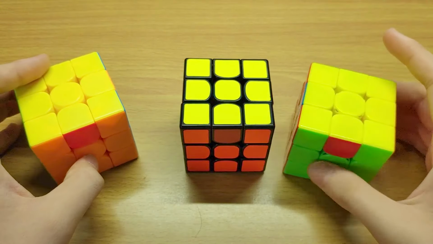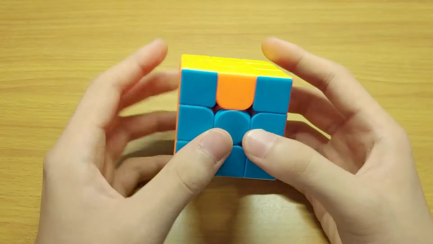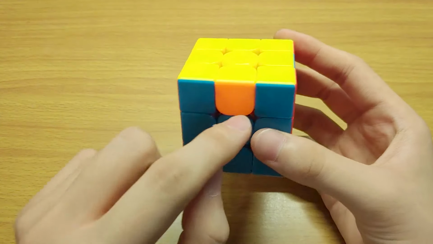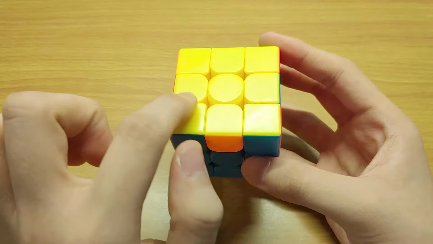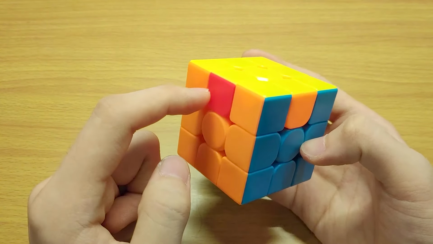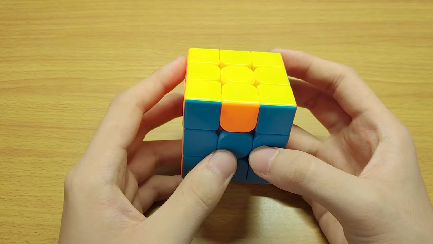Now here, we have a couple of different cases. These two are the same and this one is a different case. So let's move on with the first one, where we want to cycle, move our edges clockwise. Like this yellow edge will be here, this red will be moved over here, and this blue will be moved over here.